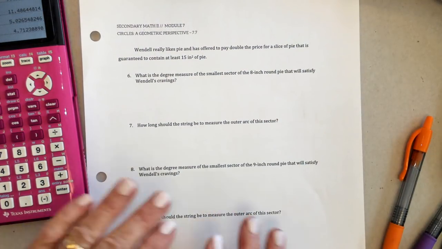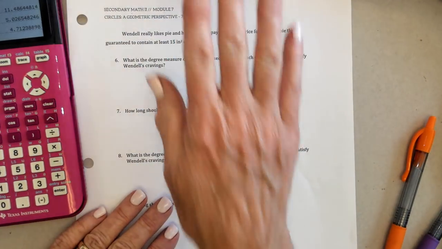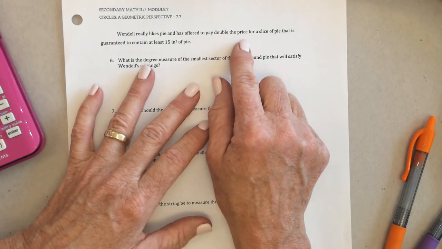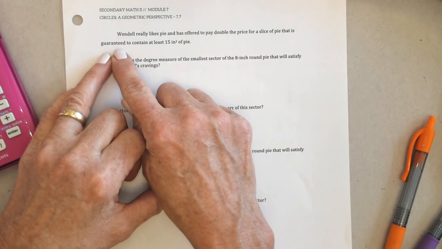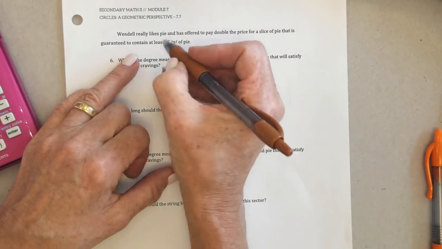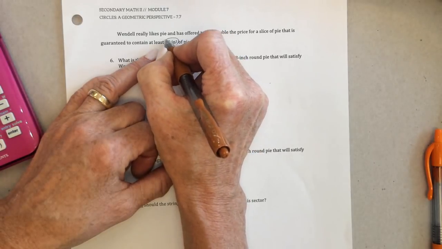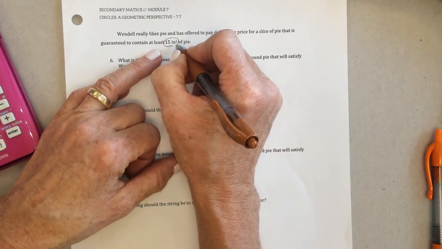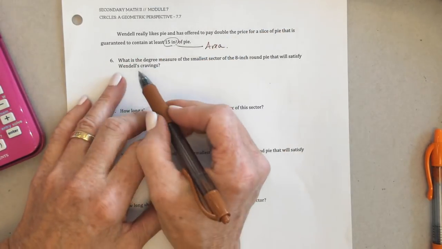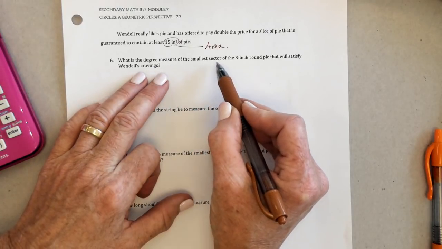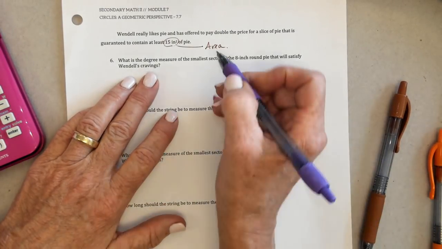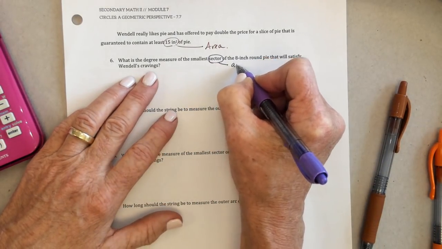All right, now let's talk about Wendell. Wendell really likes pie, and he has offered to pay double the price for a slice of pie that is guaranteed to contain at least 15 inches squared of pie. All right, what kind of measurement is inches squared? Inches squared, because of the squared, is an area. All right. So, what is the degree measure for the smallest sector of the 8-inch round pie that will satisfy Wendell's cravings? So, sector is leading you toward area.